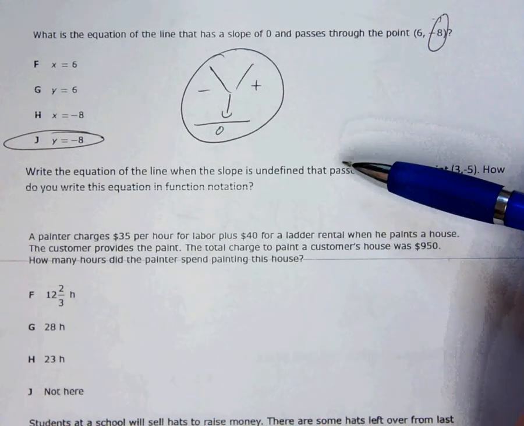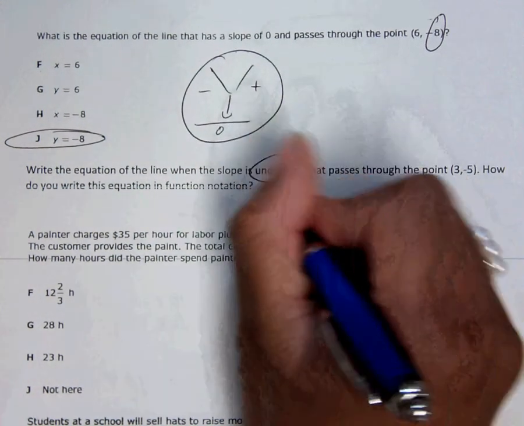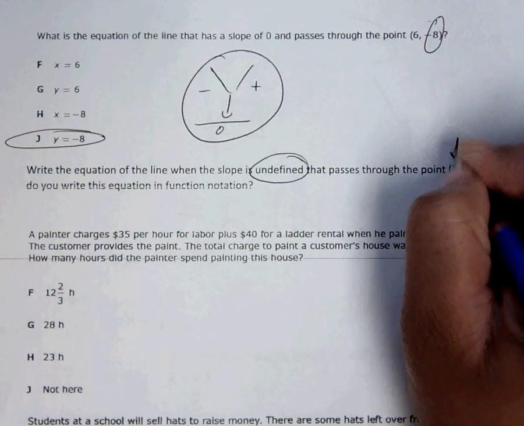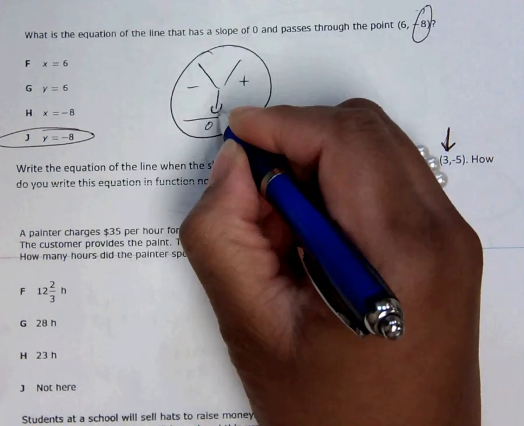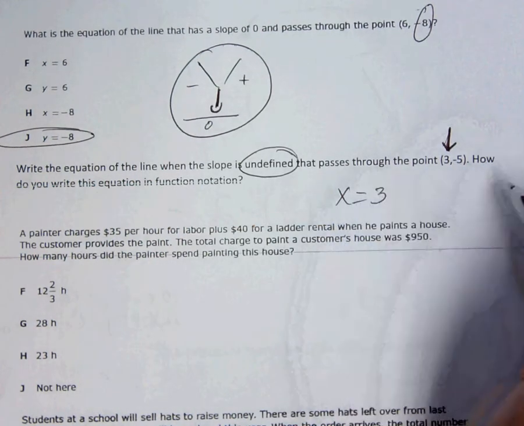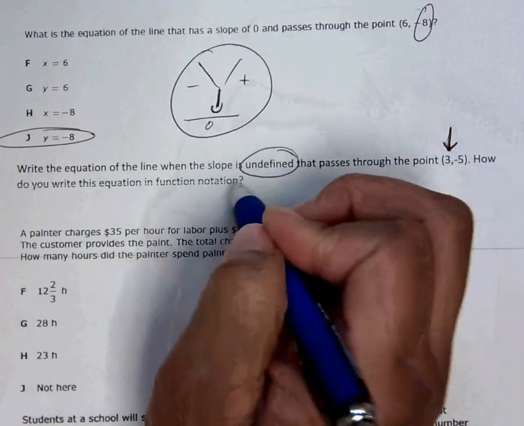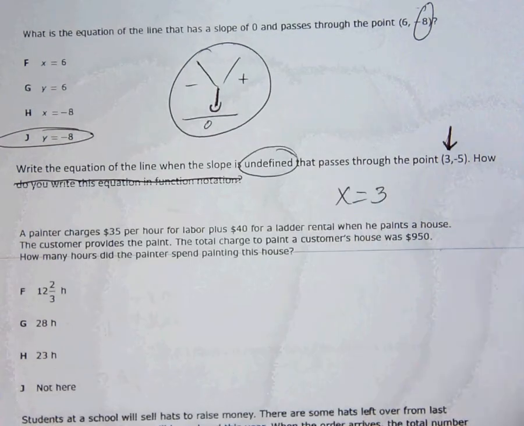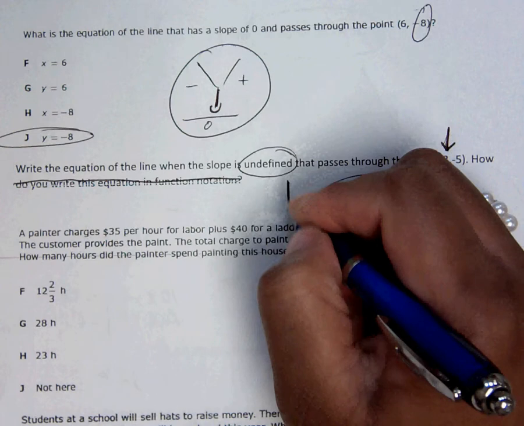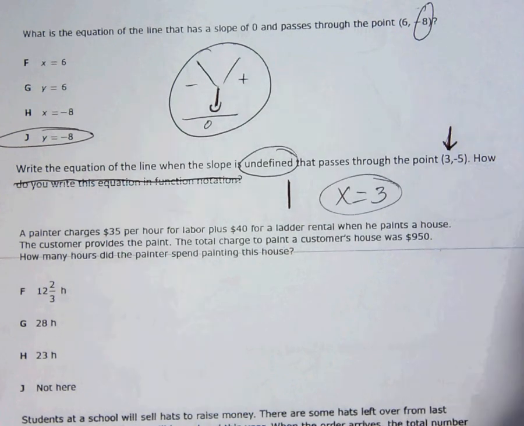Write an equation of a line when the slope is undefined. Well, undefined slope is going to be x. See, that's the u, the nose, under the vertical line. So x equals 3. How do you write that in function notation? You can't. Doesn't exist because x equals 3 is a vertical line, which is not a function. So you can't.